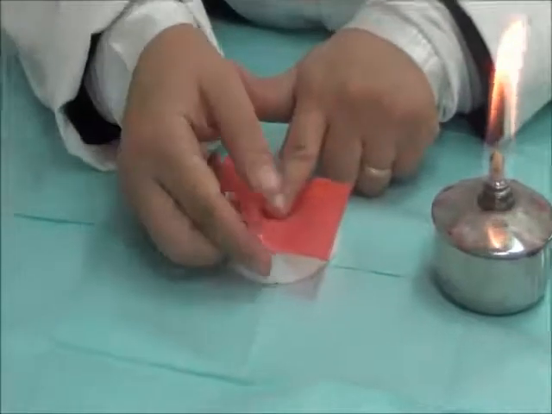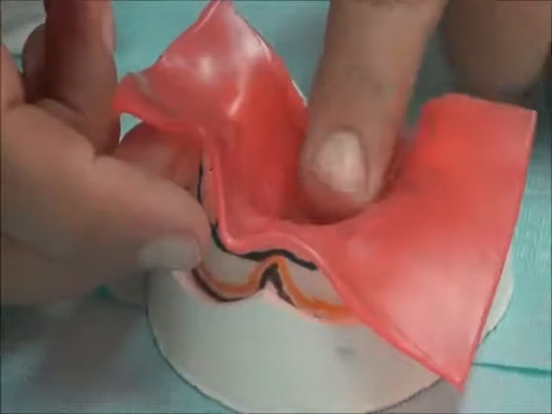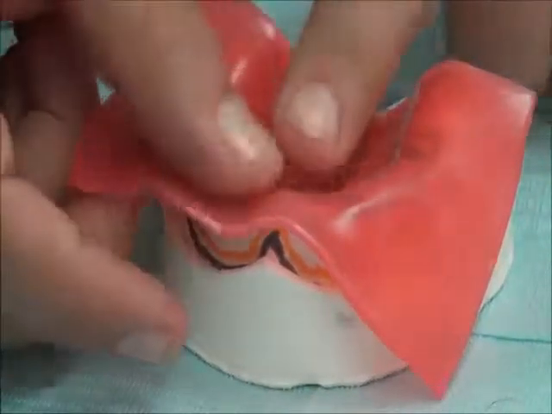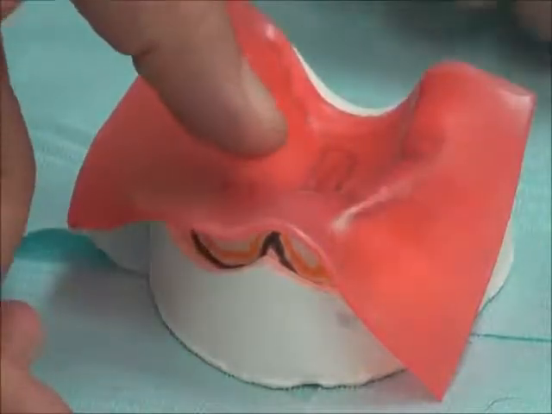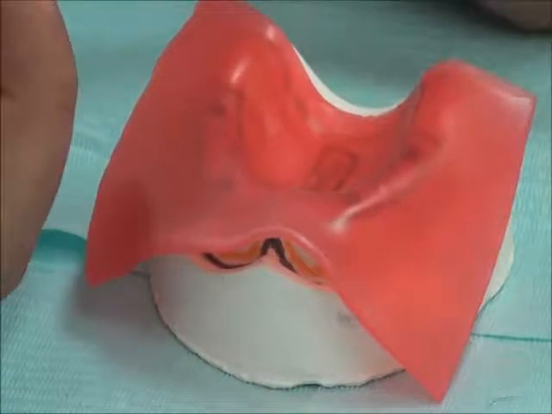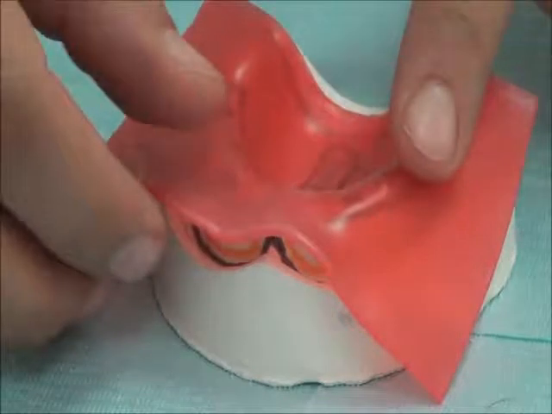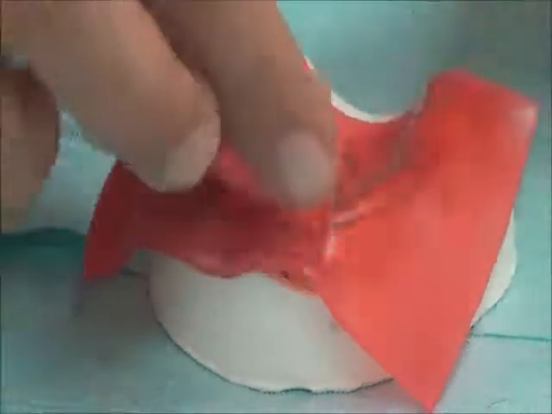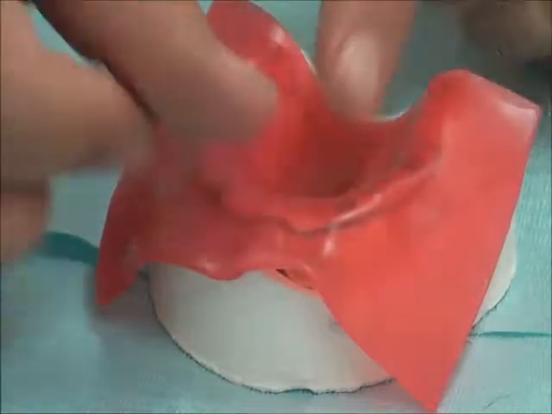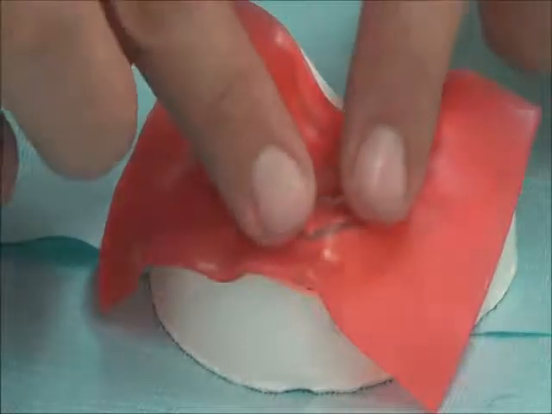We usually adapt from the middle first. Adaptation doesn't mean pressing. It's simply just shaping. So I don't press firmly on the wax, because if I press more, this wax will become thinned out and I lose the space that I need. So the adaptation means only shaping the wax into the shape of the cast. So it's now fully adapted to the cast without any extra pressure. The even thickness of the wax is maintained all around.